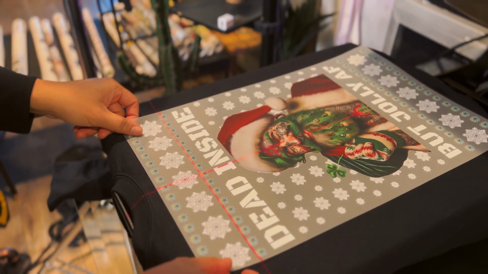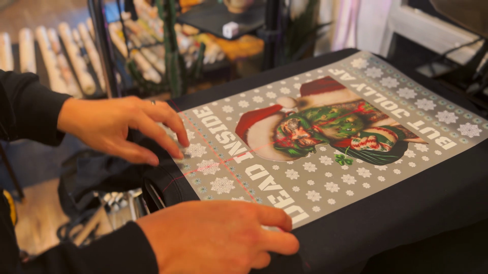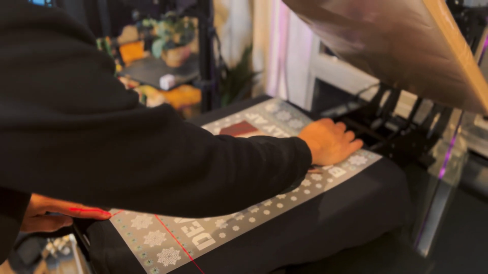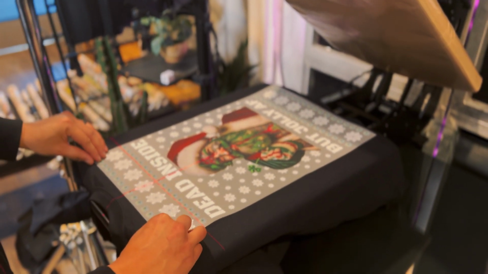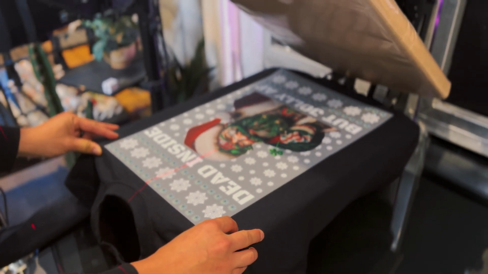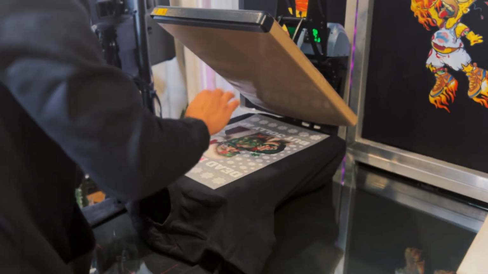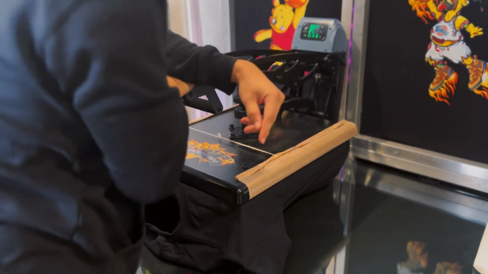Now again, normally you would have your design lower, but because it is an ugly Christmas sweater and you've got a bunch of little snowflakes everywhere, I am limited in where I can move this to. So I'm gonna bring this quite high. All right guys, so everything is set, everything is in place. I'm gonna go ahead and get this pressed. Let's go ahead and press.